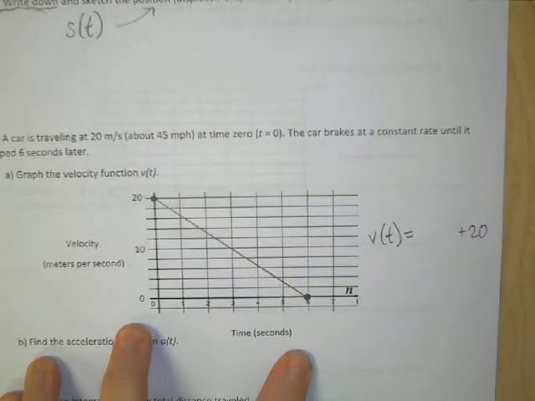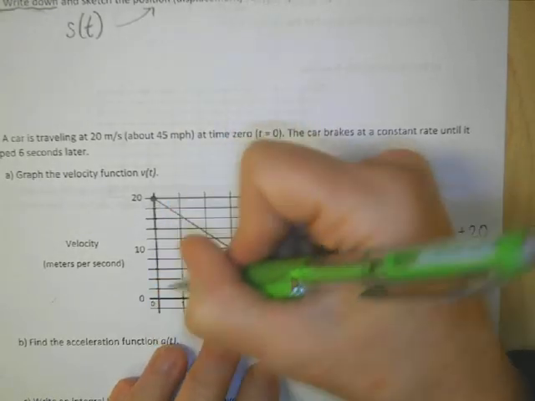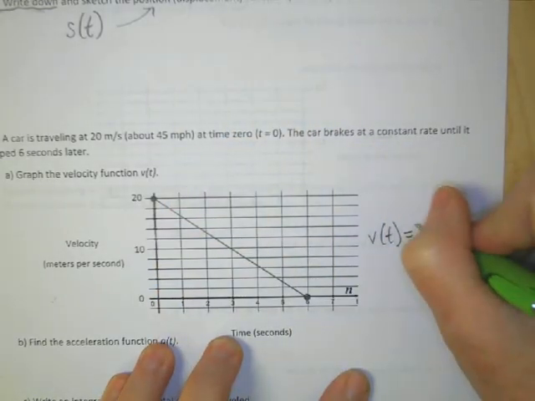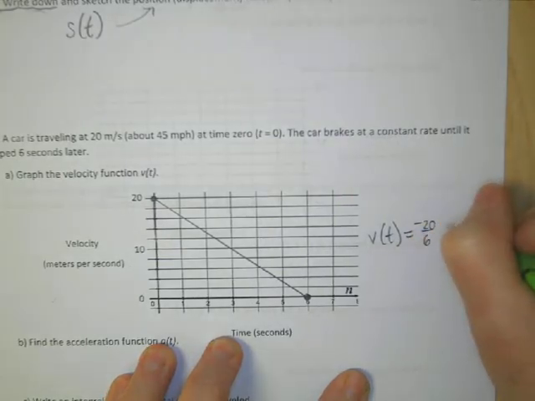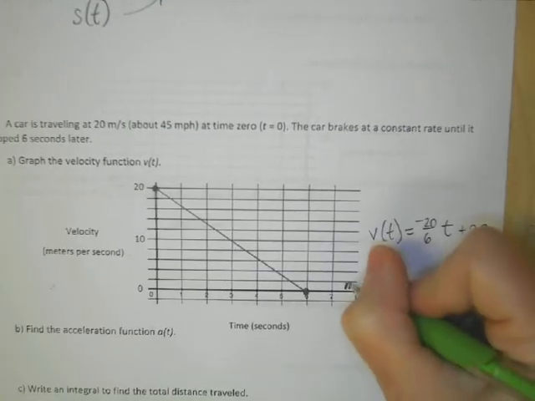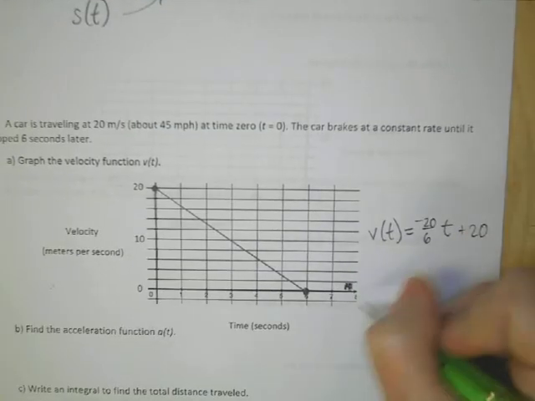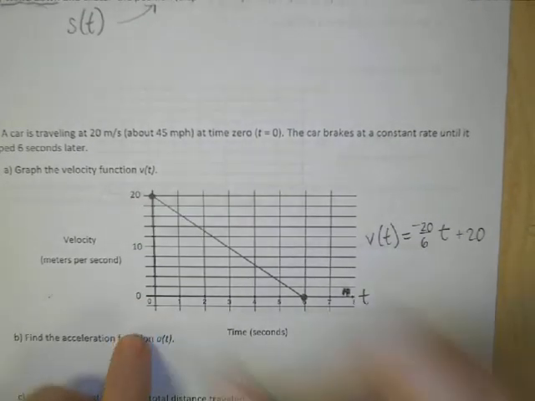And then what is my slope? My slope is 20 over 6. And it's negative. It's going downhill. Negative 20 over 6 times t, right? Because my x is t, and this is my position, s.